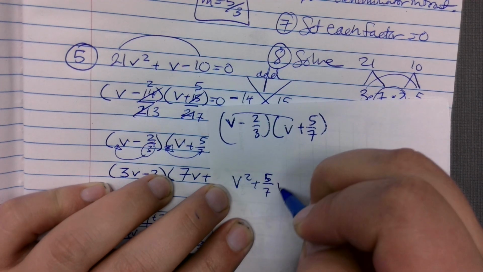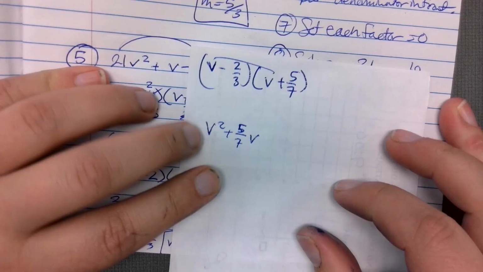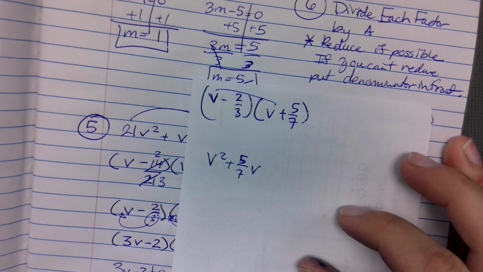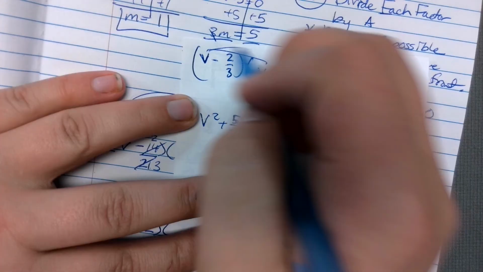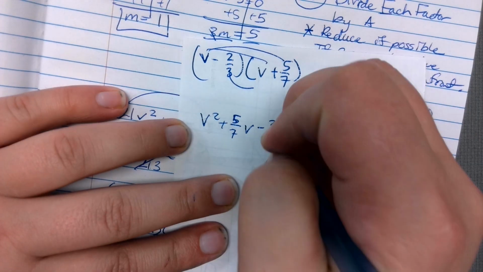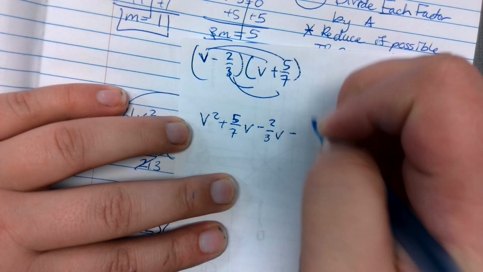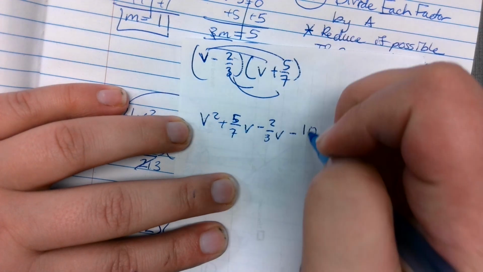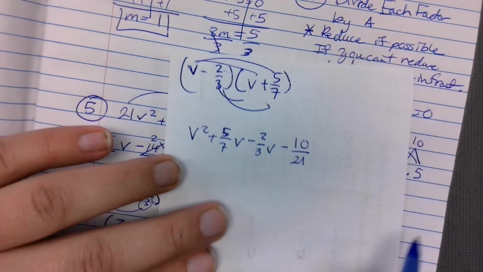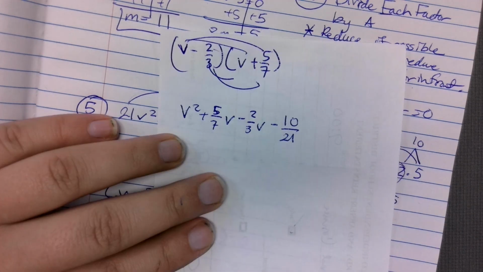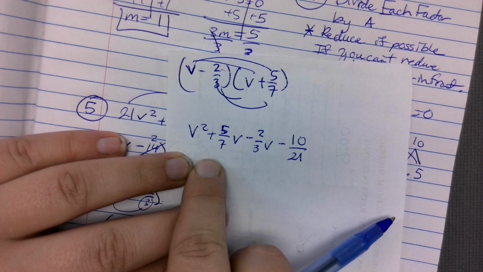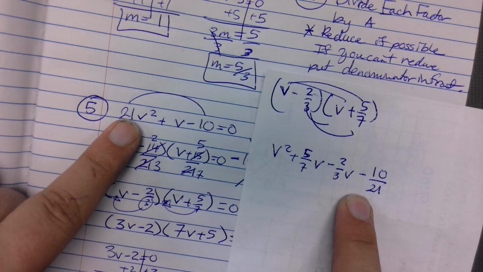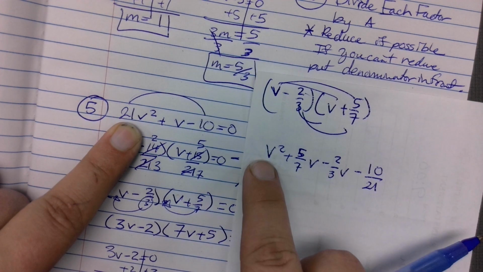Having a hard time. The camera is in the way for writing. Minus 2 over 3v minus 10 over 21. Without even simplifying, I already know that this is not going to equal that. It's just not, there's no way for me to get 21 from 1.